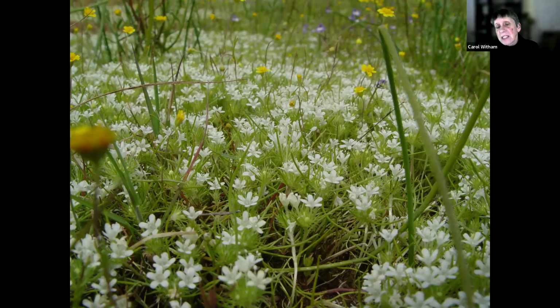There's a lot of cryptic species in this as well. There's currently a graduate student working out of Brigham Young University doing genetics on these. There are probably several new species that are going to come out of that work, but there are all these tiny white flowered, very, very cute members of the phlox family.